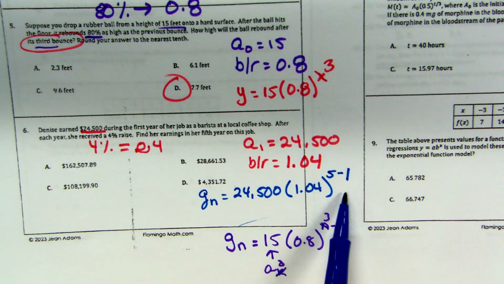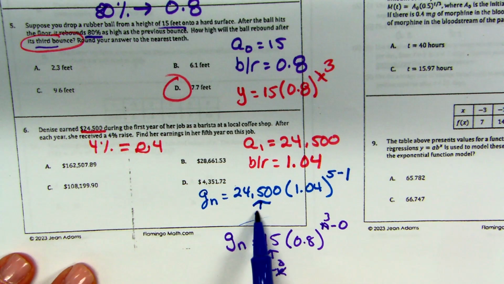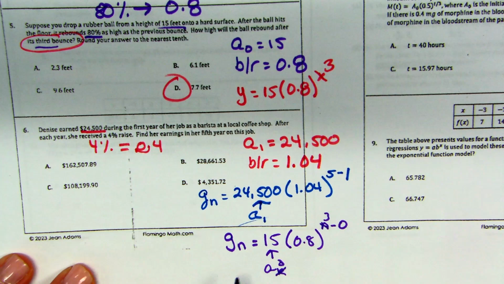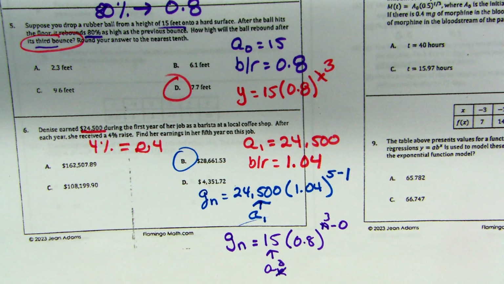Where did I get 1, guys? Where did that 1 come from? Yep, this is A sub 1, right? So my k value was 1. Just like I showed you when this was A sub 0, the k value was 0. Calculator work, you should be able to get that. It's money, so you round to 2 places, of course.